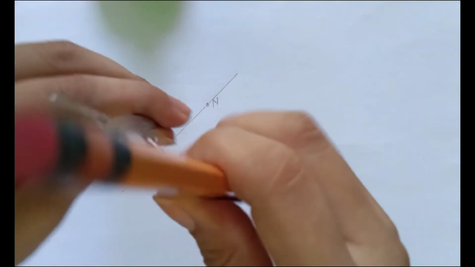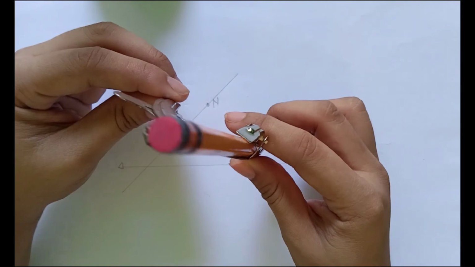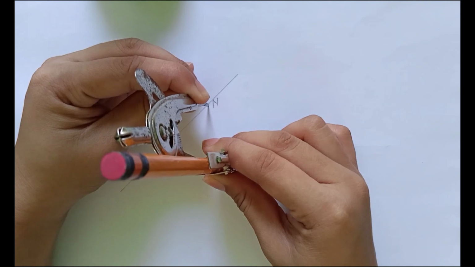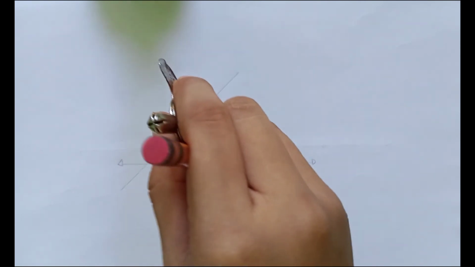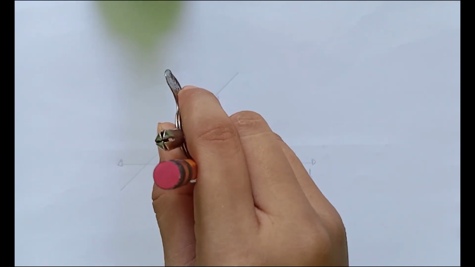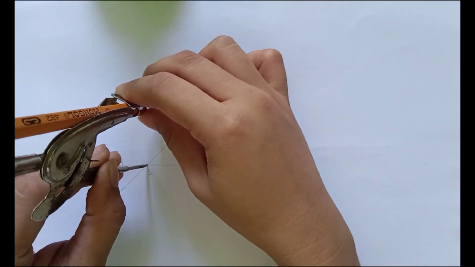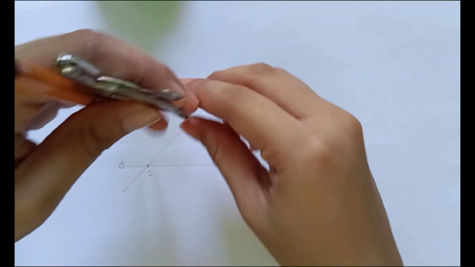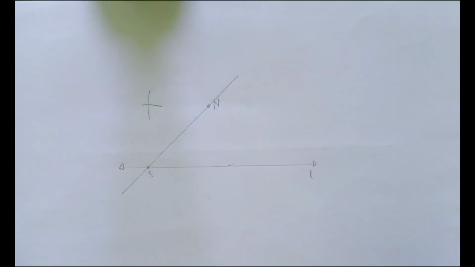Step 2, perform the construction on copying an angle using the angle at S on the other side of the line just drawn with vertex N. So from N up to the line, this will be the radius. From point S, you have to construct an arc. And then from point N, you draw another arc that crosses the arc from S.